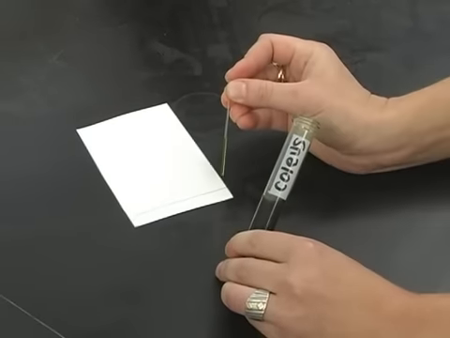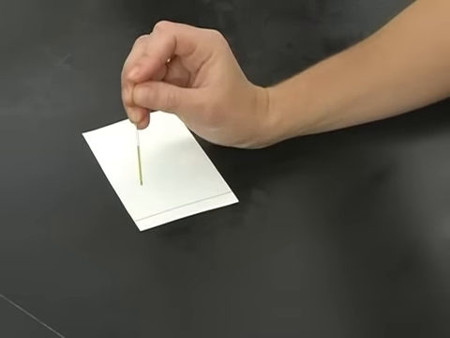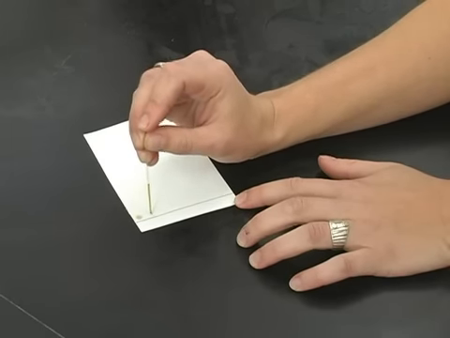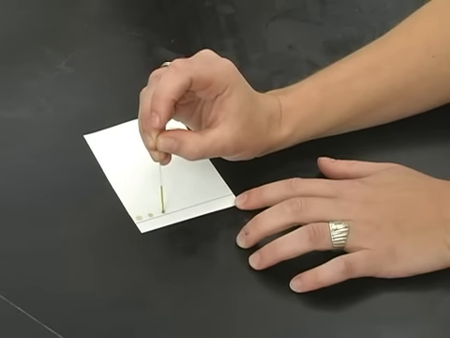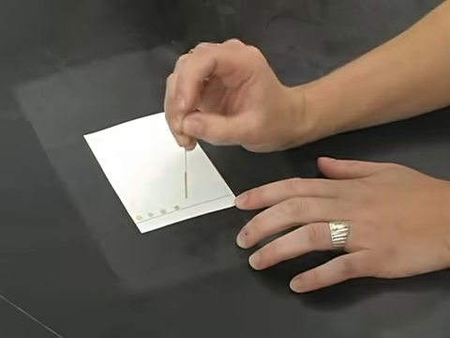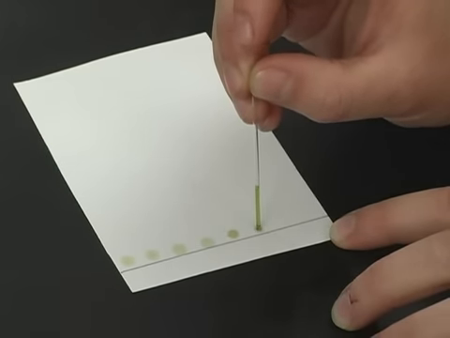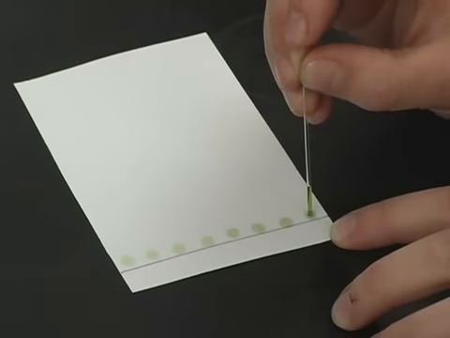Once you have drawn this line, carefully make a pigment drop using the capillary tube. You must apply a very small amount, let it dry, and then repeat often until you have a dark stain of pigment. This will assure good results. And remember, make sure your pigment drop stays well above the pencil line.